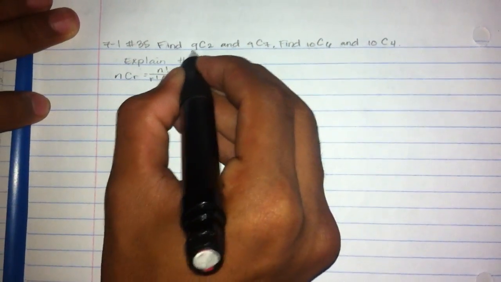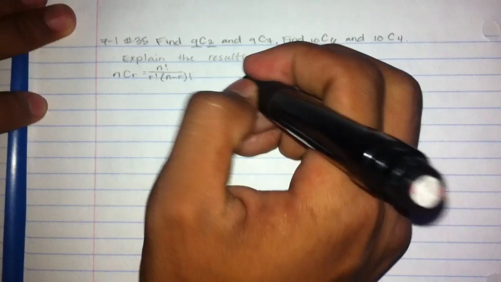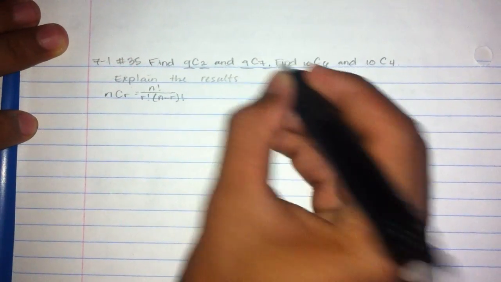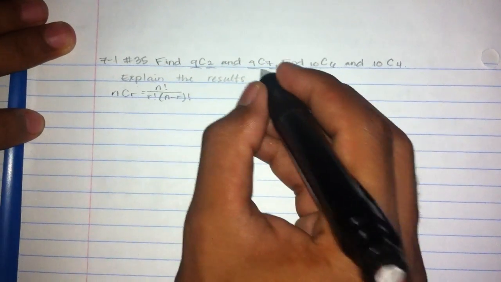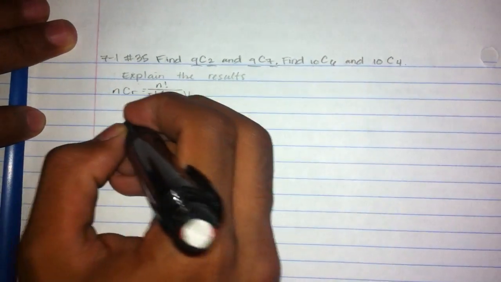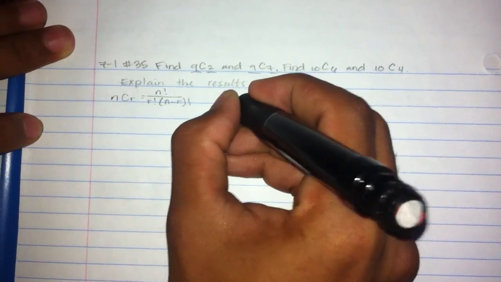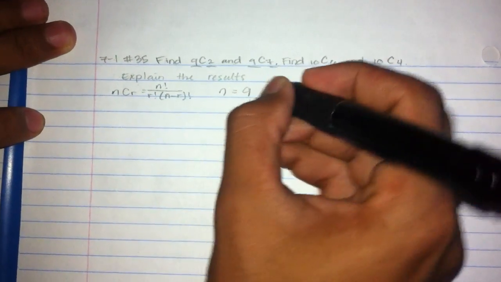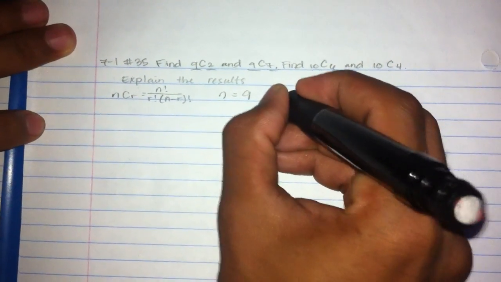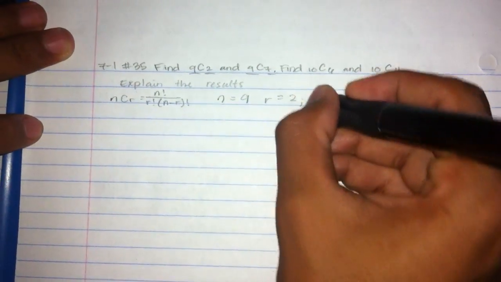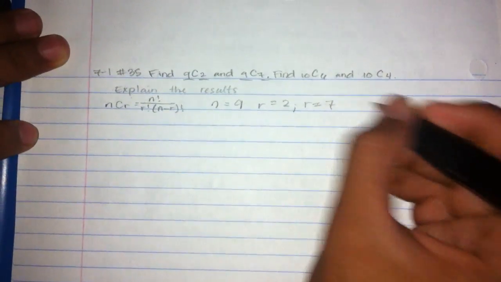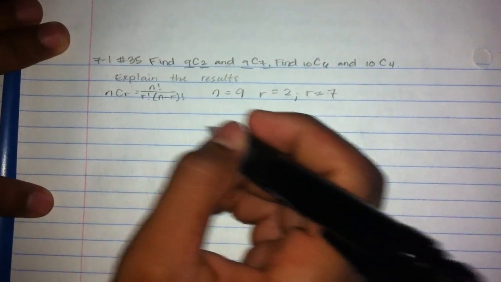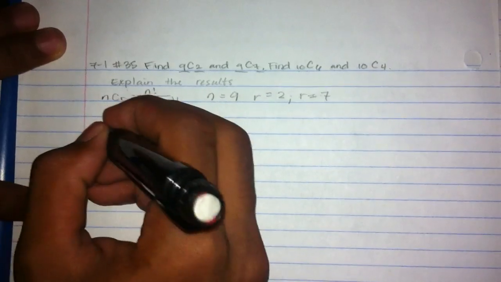Now, for 9C2 and 9C7, for both of these combinations your n would equal 9, and your r would equal 2 and r would equal 7. For this one, all you do is plug in the points.